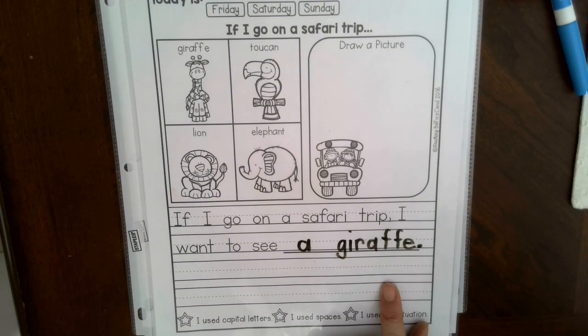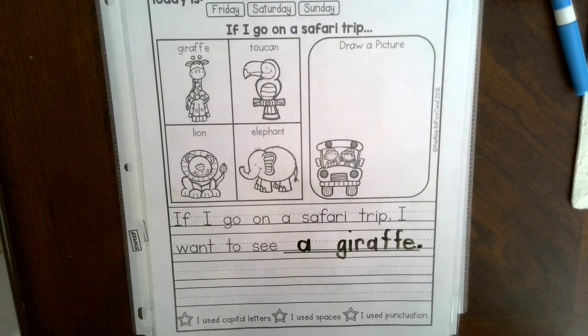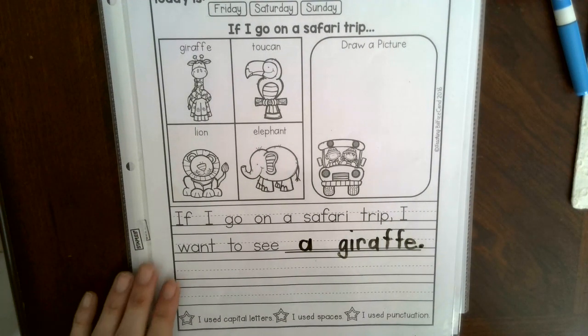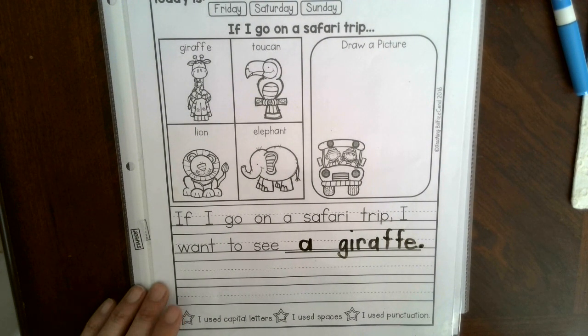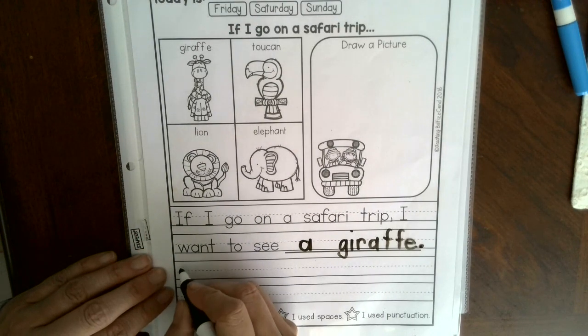Now there's a space down here where I can add my own sentence to go along with why I want to see a giraffe. So why do I want to see a giraffe? Well, I want to see a giraffe because they're really tall. So I'm going to come up with a sentence about giraffes being tall. I guess I could say, I want to see a giraffe because they are tall. All right, so I'm going to start my sentence just like that.